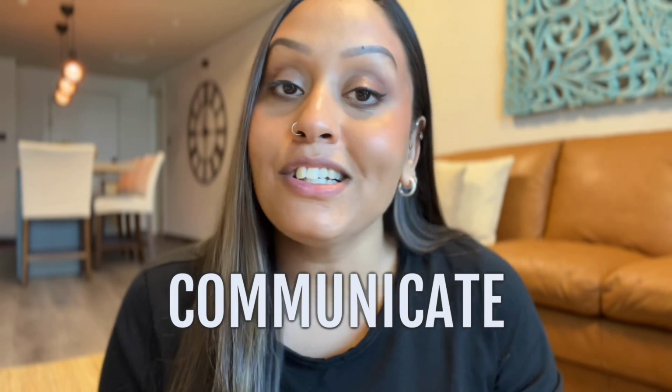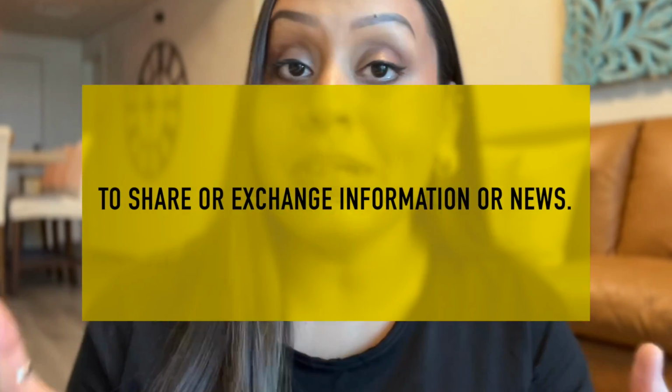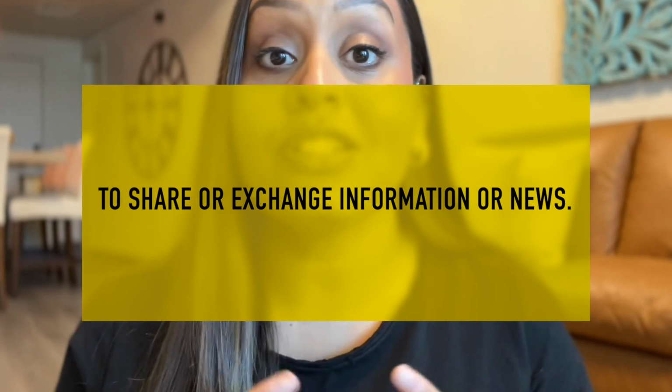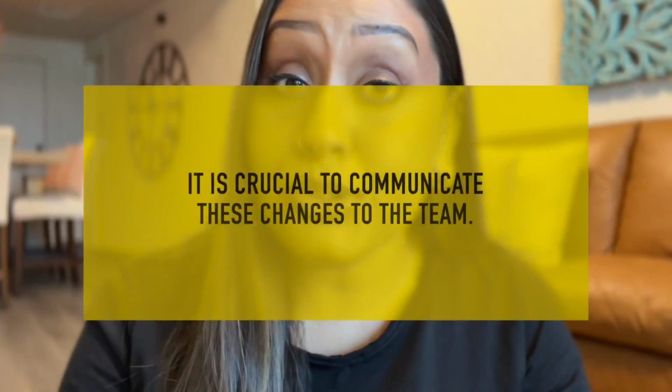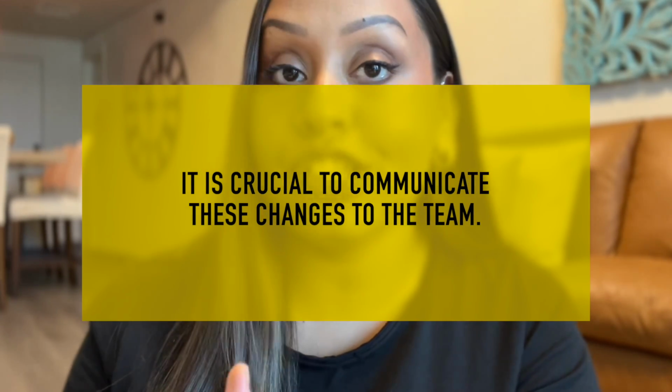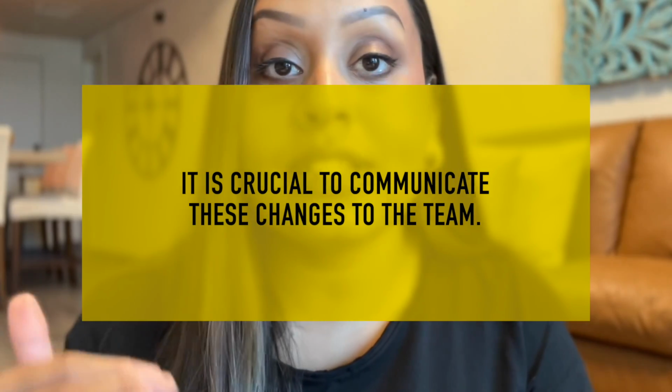We need to find a way to simplify it, make it more efficient. We need to streamline it. Now here's a verb that I'm sure you know, to communicate. Now, to communicate simply means to share or exchange information or news with someone, to communicate something. So, for example, it's crucial to communicate these changes to the team.